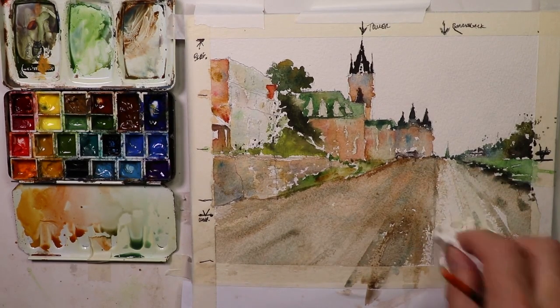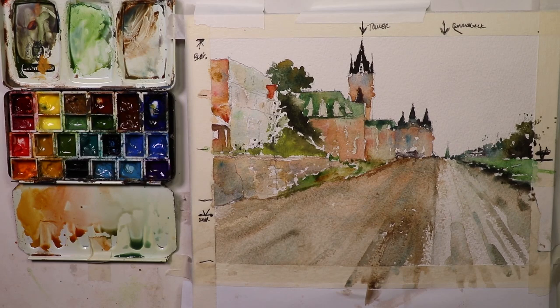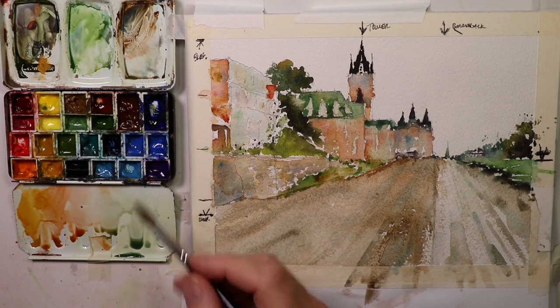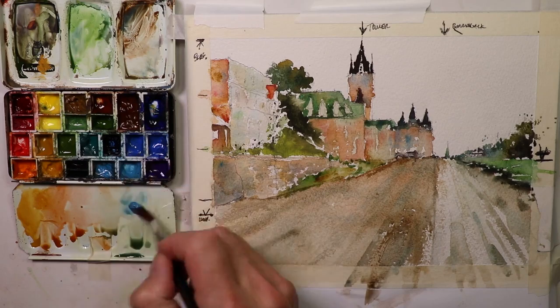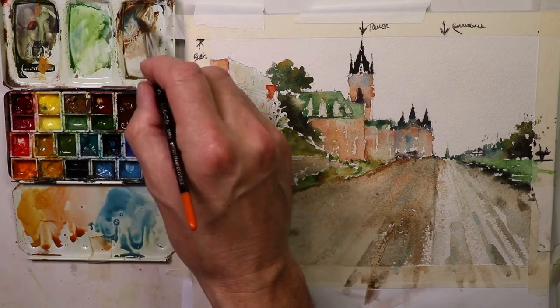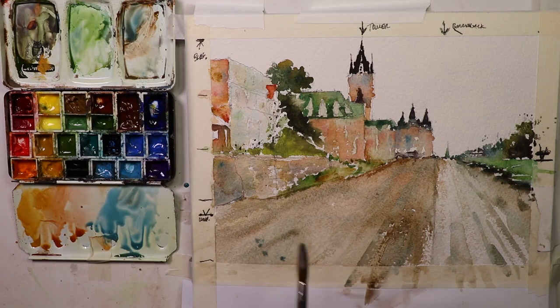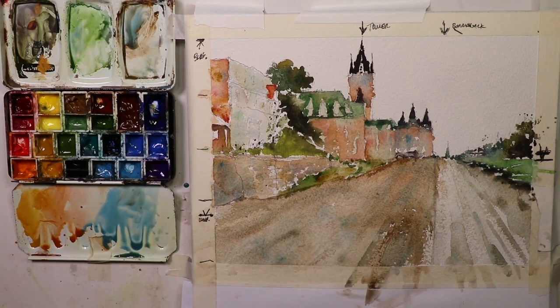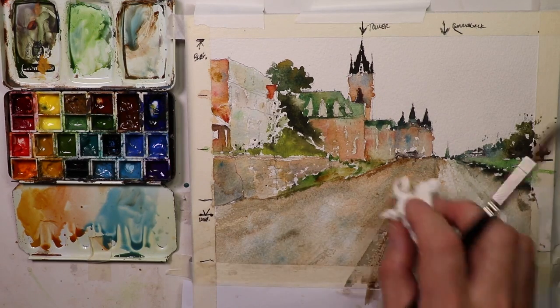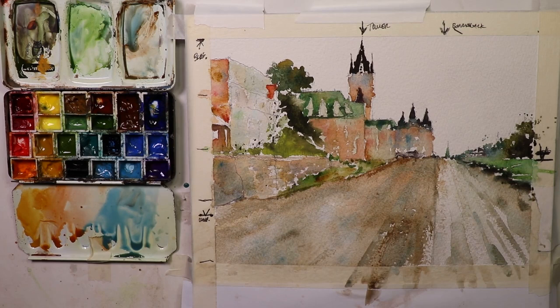That should be good. And some more cerulean blue. I'll just do a little bit of splashing here. The splashing doesn't look good. Okay, let's let this dry a little bit. We'll come right back and we'll finish up the details here.